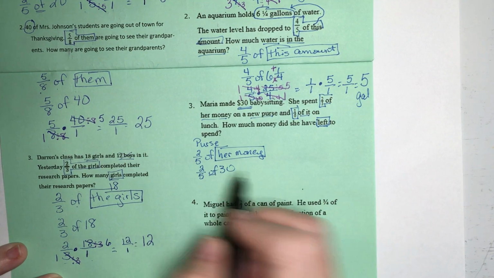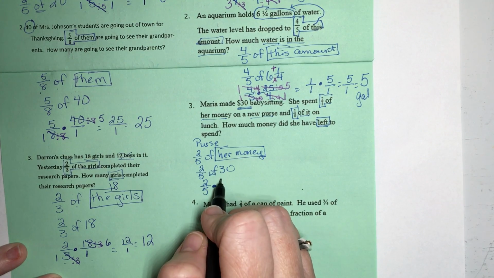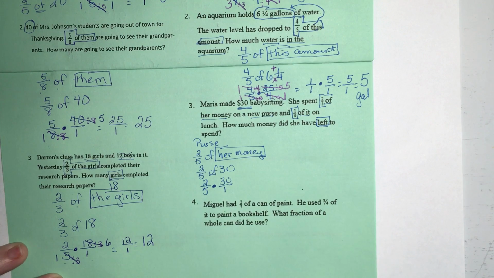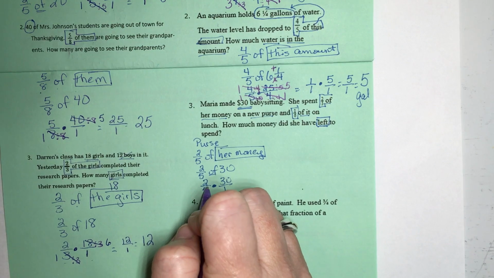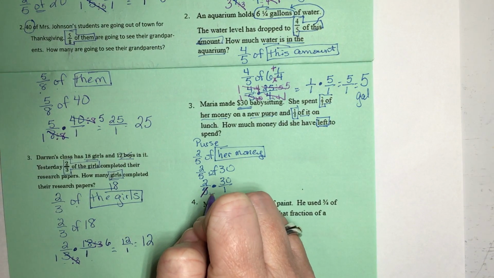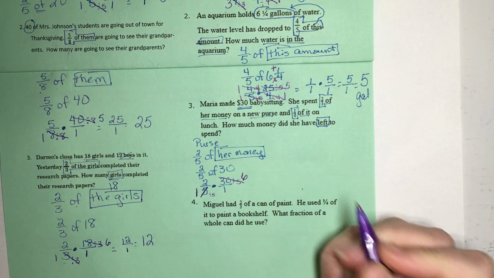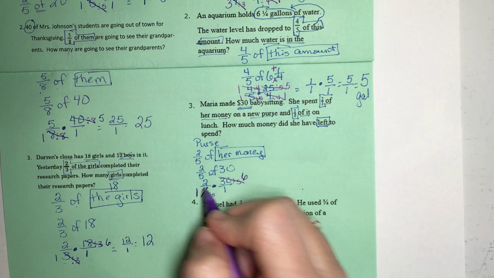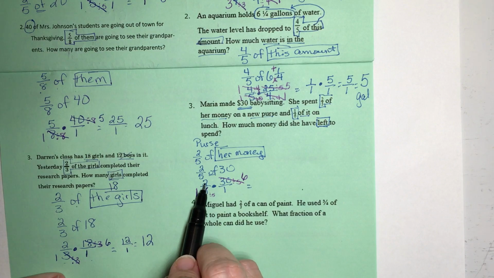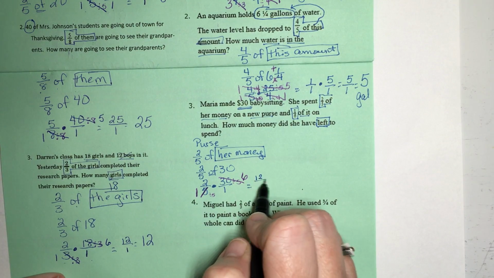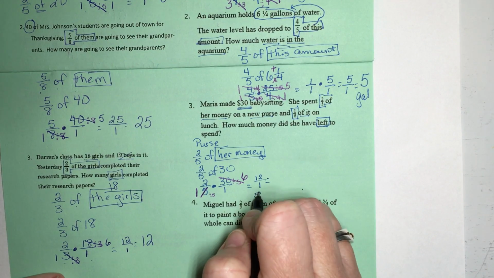And what does of mean? That's right, multiply. So I'm going to change of to multiply, and then 30 we're going to make a fraction. We're going to say 30 over 1. Can we simplify? Yes, we can. 5 divided by 5 is 1, and 30 divided by 5 is 6. 2 and 1? Nope, can't do that. So we multiply straight across. 2 times 6 is 12. 1 times 1 is 1. So she spent how much on the purse? $12.